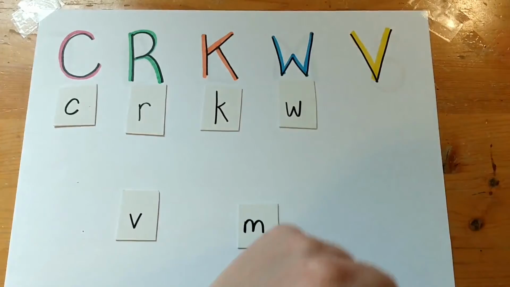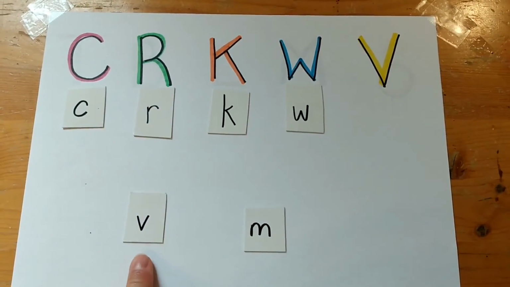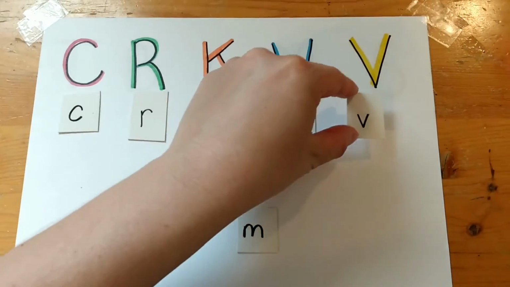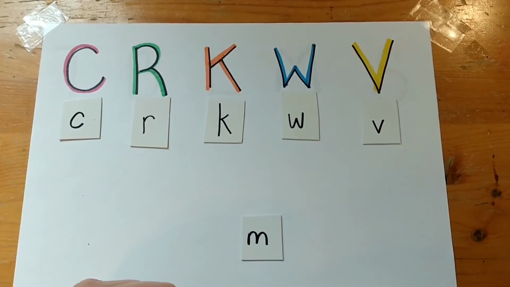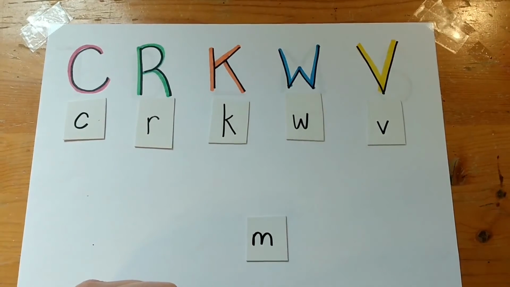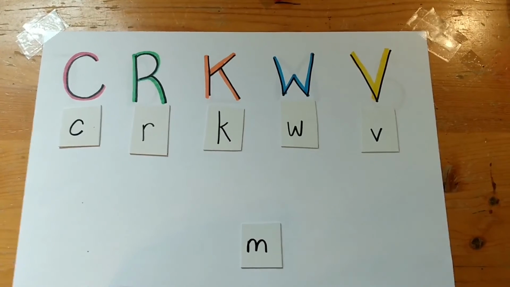And last we have V. And that's also easy because the lowercase v looks just like an uppercase V. V. V is for, I can't remember. V is for volcano. Volcano.